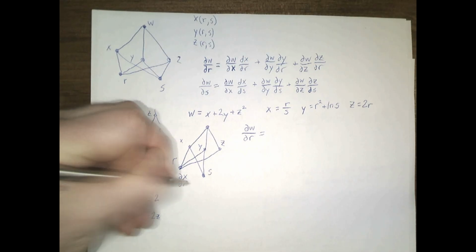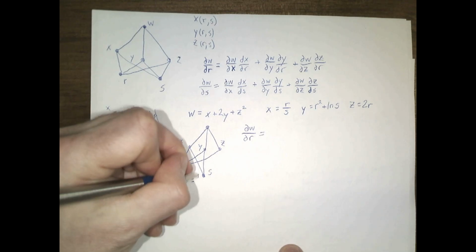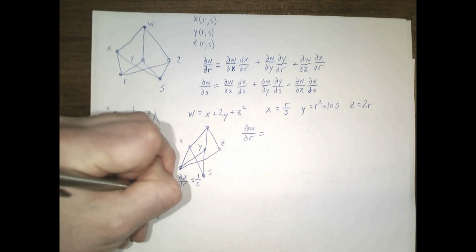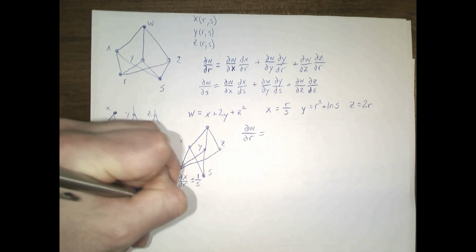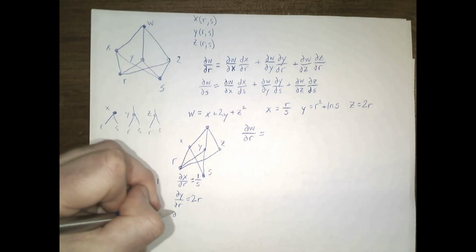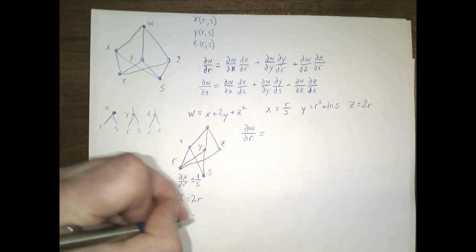Now we go over here and we look at this relationship here, and we get dx/dr equals 1 over s. R is the variable, 1 over s is the constant. dy/dr, just that first term matters here, we get 2r. And then finally, dz/dr, we get just the constant 2.